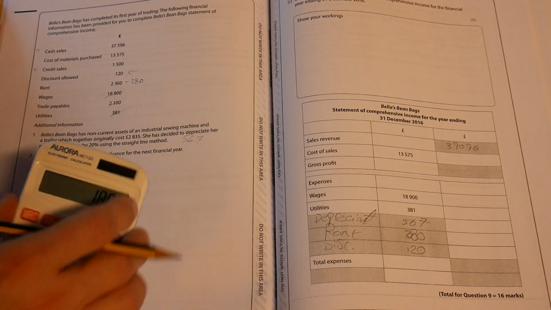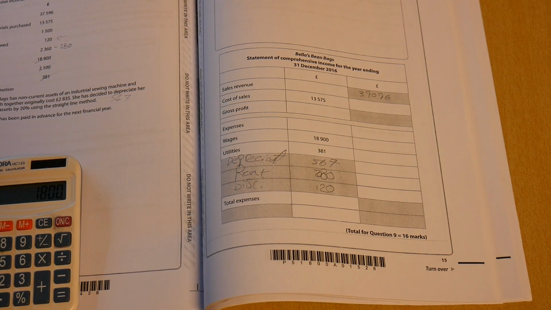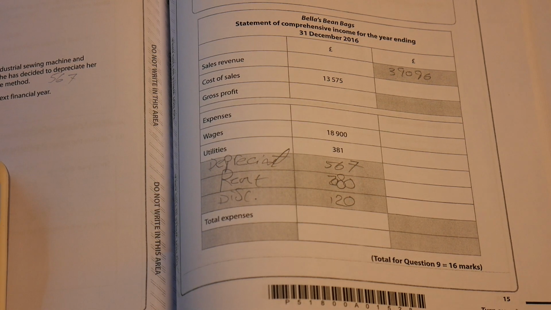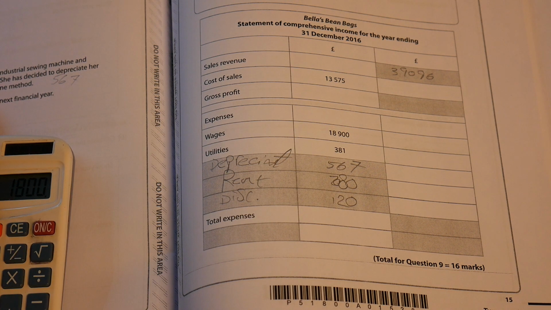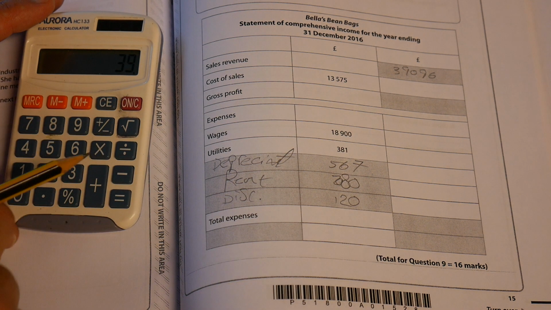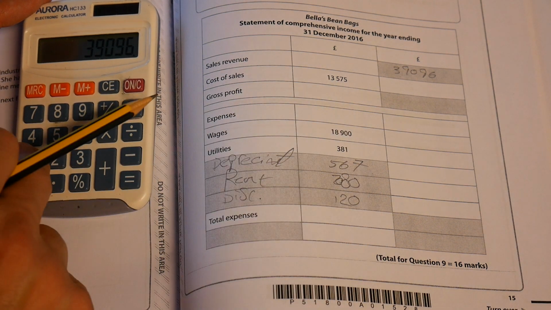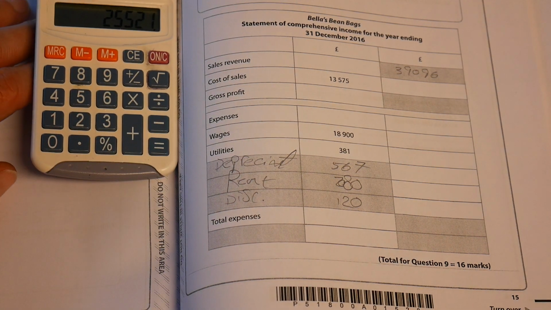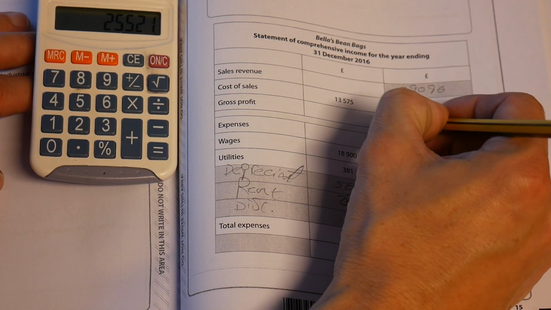Okay, right, fine. So let's now complete the rest of this statement of comprehensive income. Now, again, you might just want to have a go right now using the information that I've so far completed to actually have a go at completing this yourself. So pause the video now if you want to do that. Otherwise, let's move it on. So we've got 39,096 minus this 13,575. So let's take that away. So therefore, that gives us 25,521.